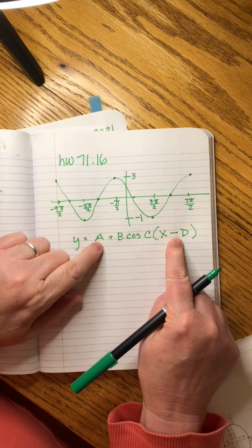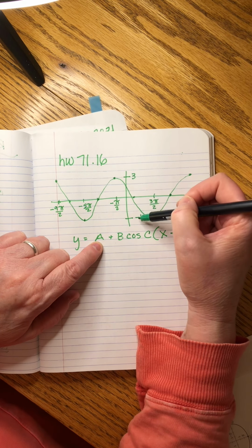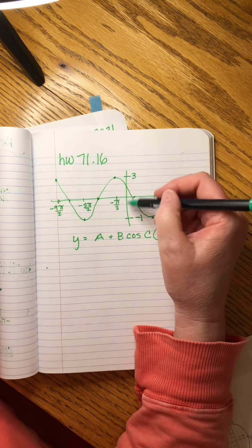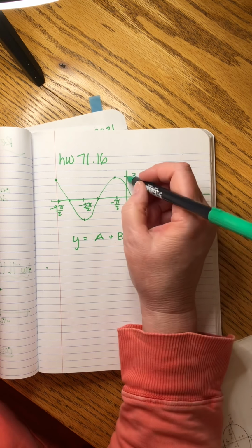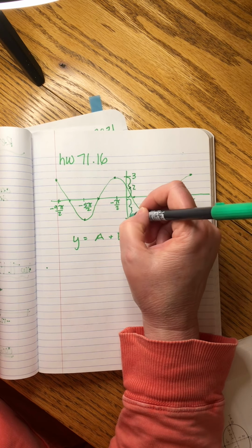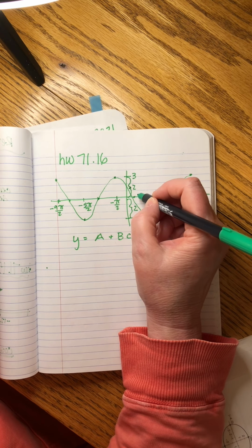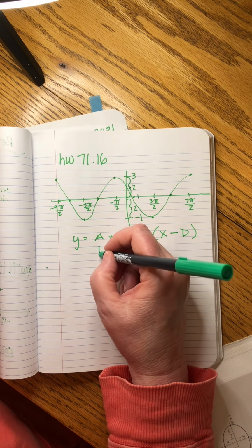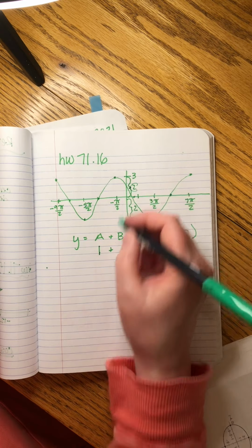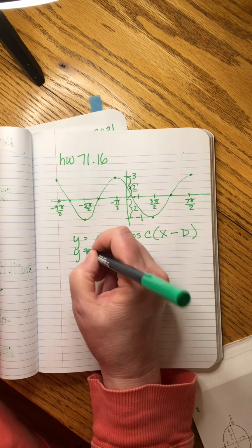A is the center line. So we look at this, our high point is 3, our low point is -1. That means our total range here is 4 points. So that means this must be 2, and this must be 2. So our center point here must be +1. So our center line is 1, and our amplitude is 2. Cosine I copy. Here, let me copy this part too.